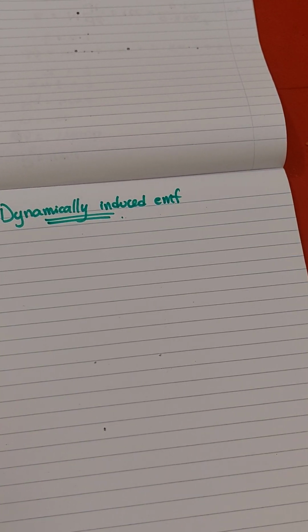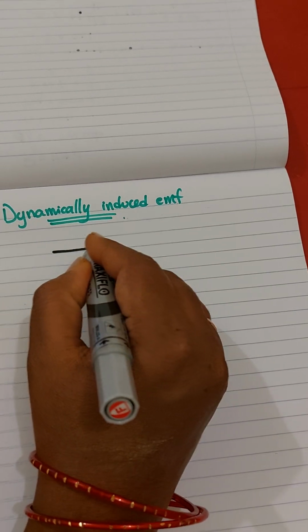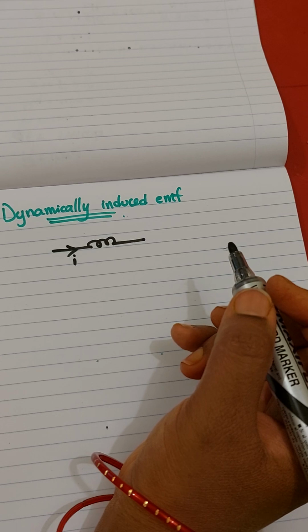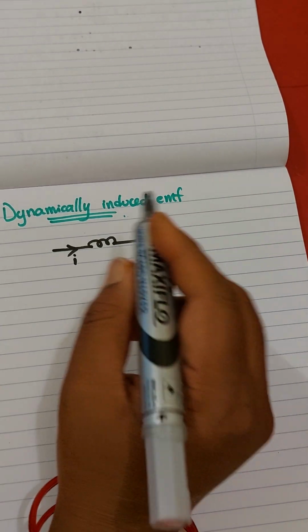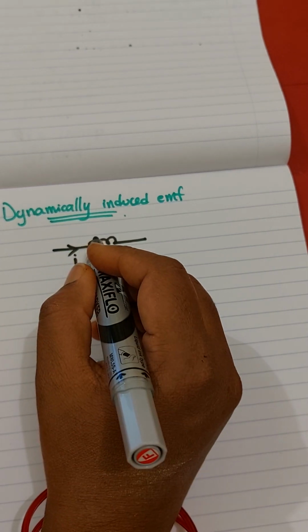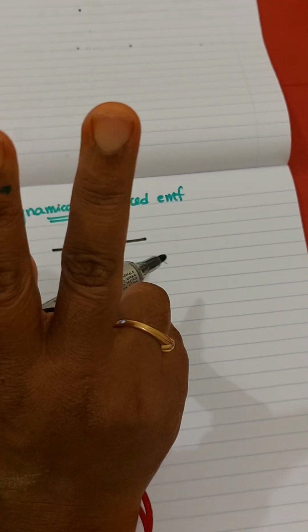Whenever the flux linking with the coil or the circuit changes, an EMF is induced in the coil, that is what we learned, right? Now this EMF can be produced in two ways.